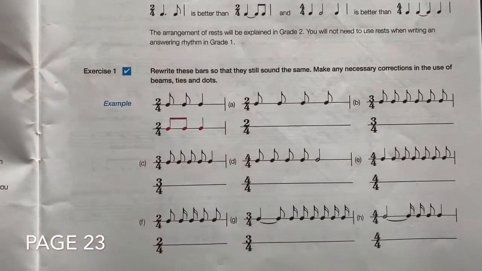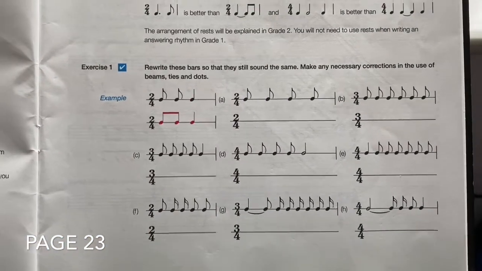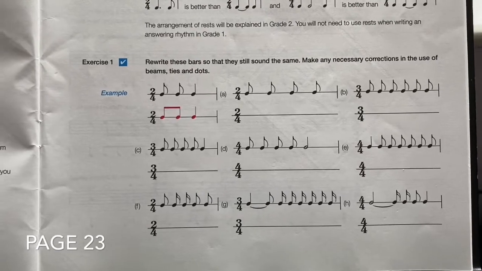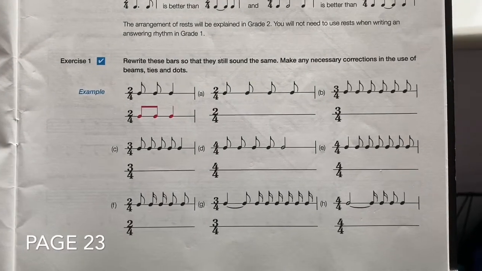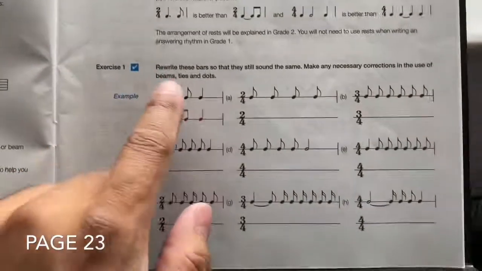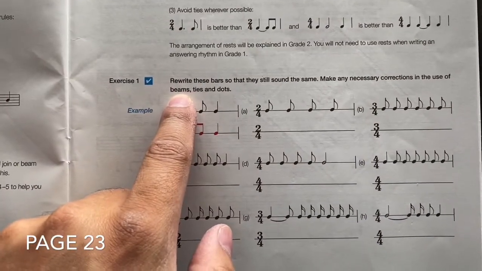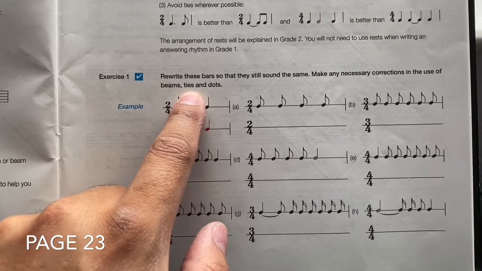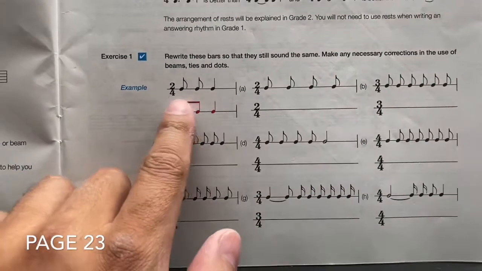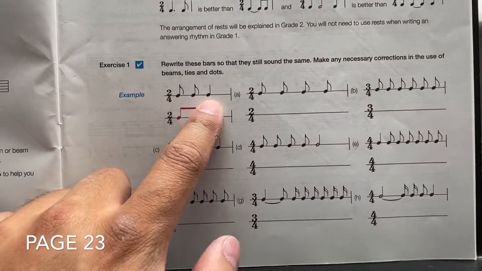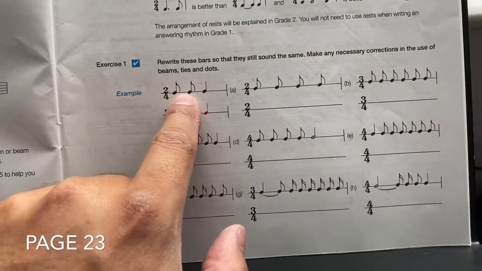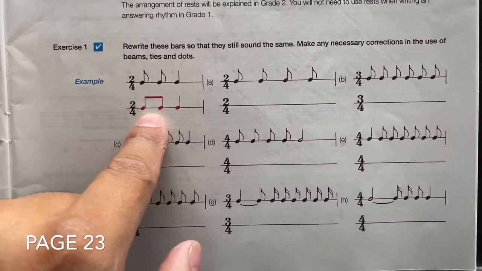It's asking you here, rewrite these bars so that they sound the same. So when you write the bar underneath, it needs to sound exactly the same as what's written above. It says make any necessary corrections in the use of beams, ties, and dots. So if you can beam a note together, beam it together. If you can tie a note together, tie it. And if you can dot it, then dot it. So for example, the example here they've given you, we've got two quavers and a crotchet. We know that we can beam a first beat, one whole beat together. So those two quavers get beamed together there, okay?